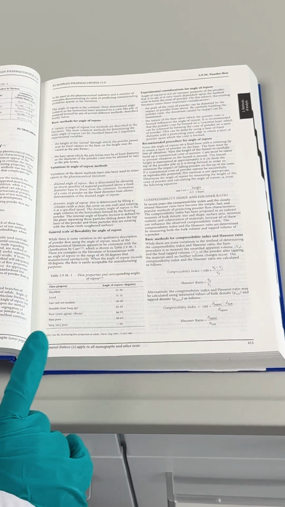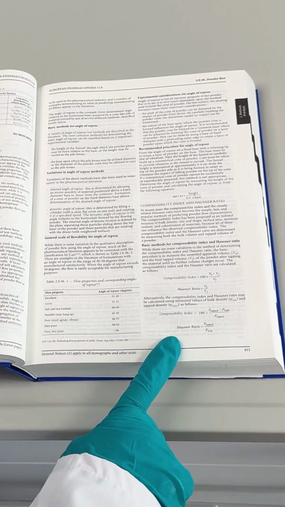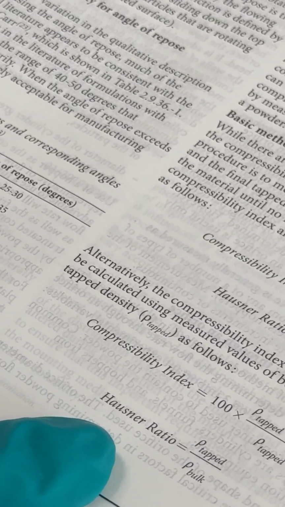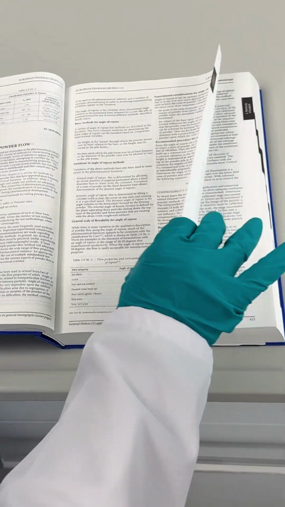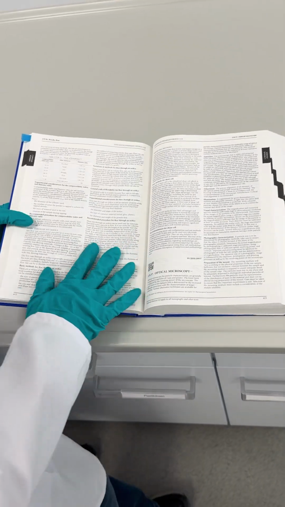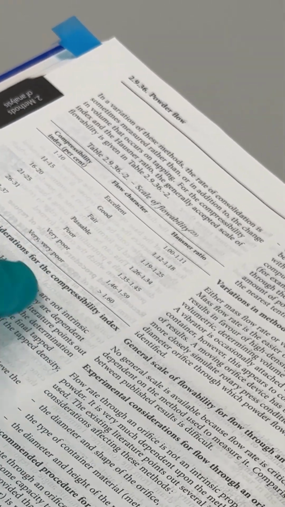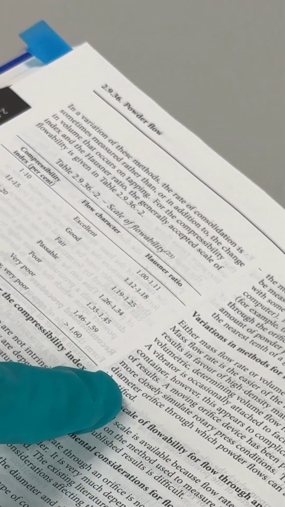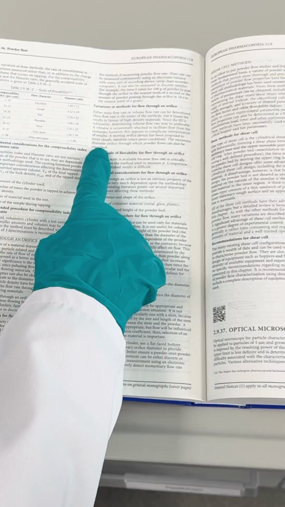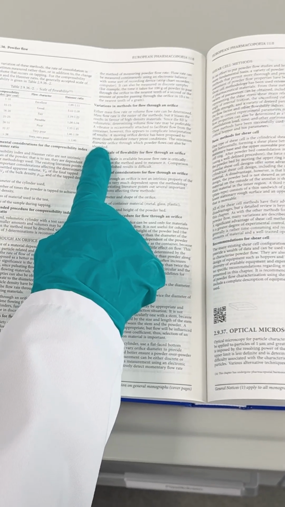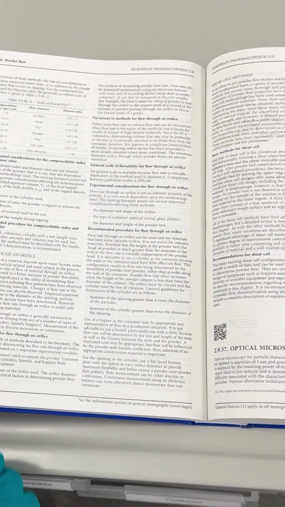Another way to evaluate flowability is actually the Hausner ratio, looking at the ratio of tap density to bulk density. And if we check on the next page, we'll see that actually it has the same ratings for flow with values for Hausner ratio. Let's talk a little bit about bulk density and tap density and how they relate to this ratio.